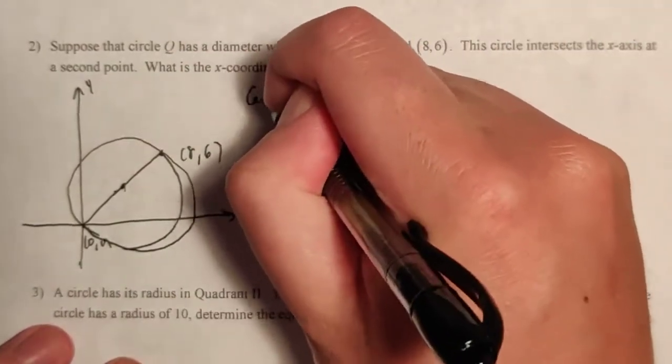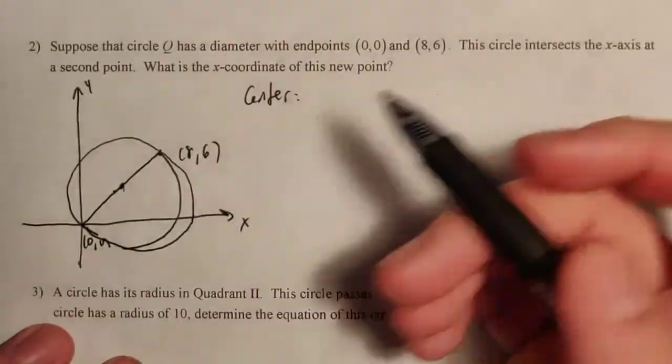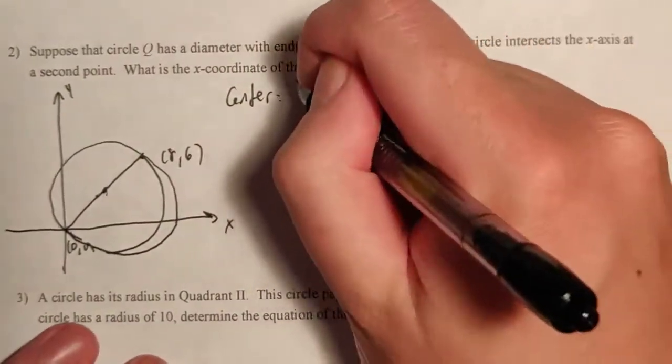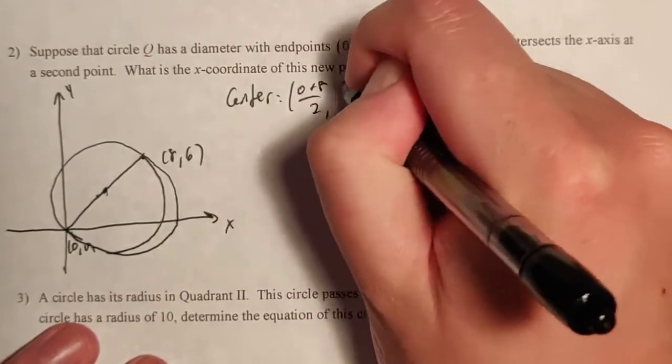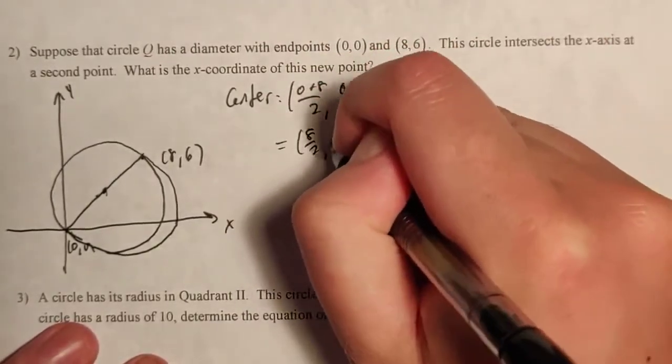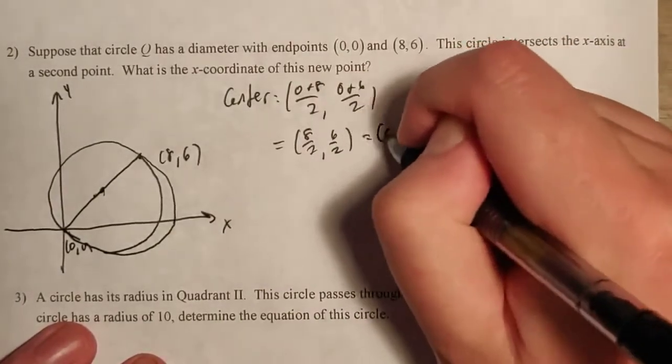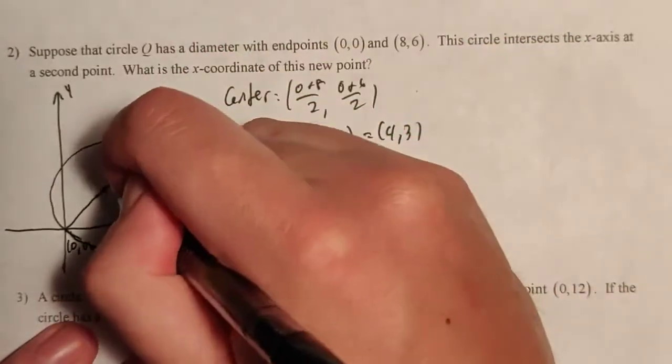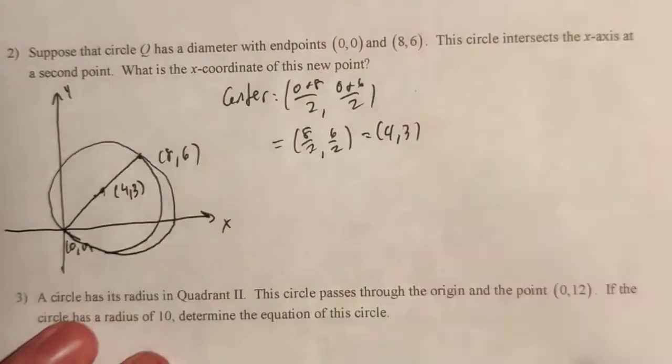The center is going to be the midpoint of this diameter, because you were told (0, 0) and (8, 6) were the endpoints of the diameter. So the center is going to be (0 plus 8) over 2 and (0 plus 6) over 2, and that is 8 over 2 and 6 over 2, which is the point (4, 3). So that makes sense, right? Here, (4, 3) is going to be the center of the circle.